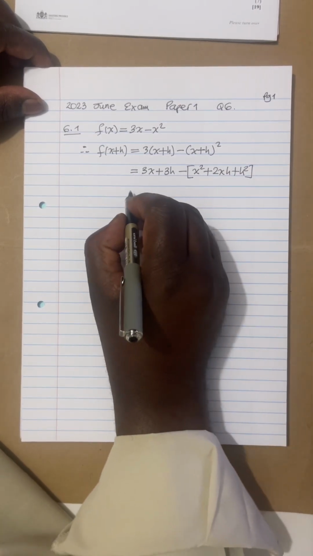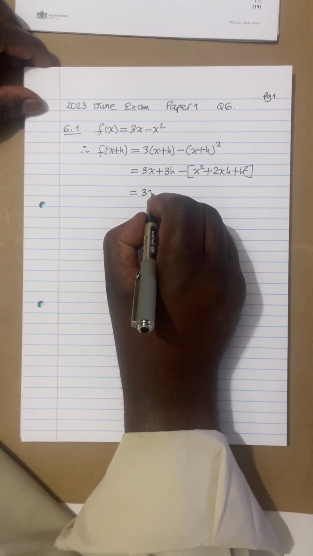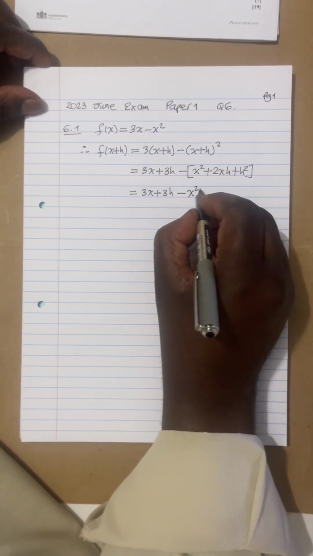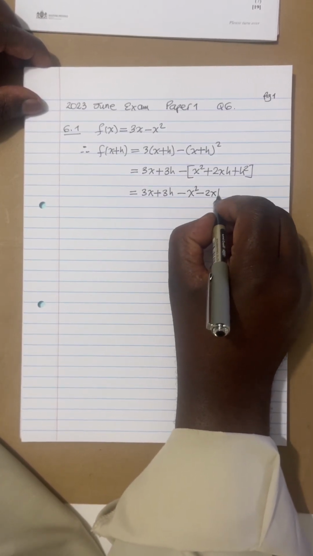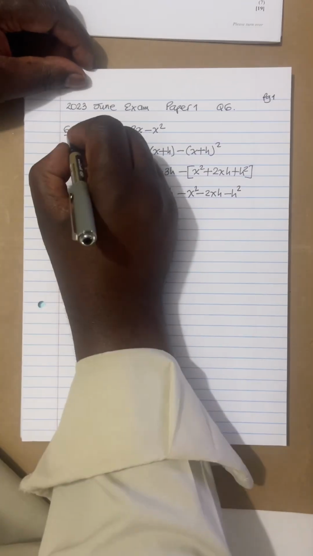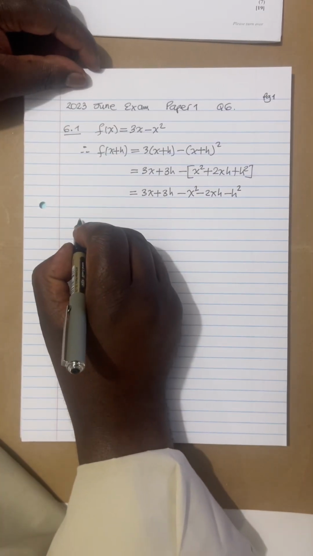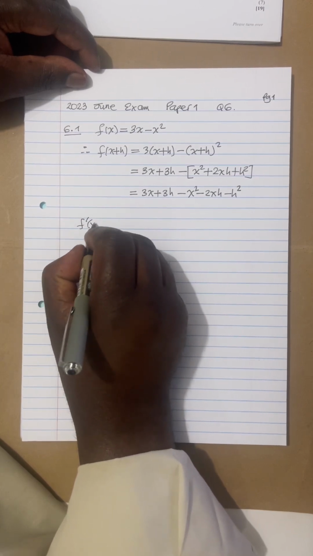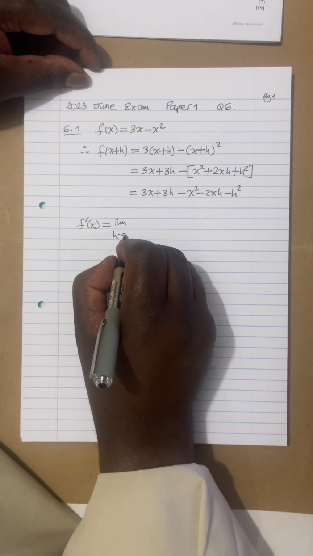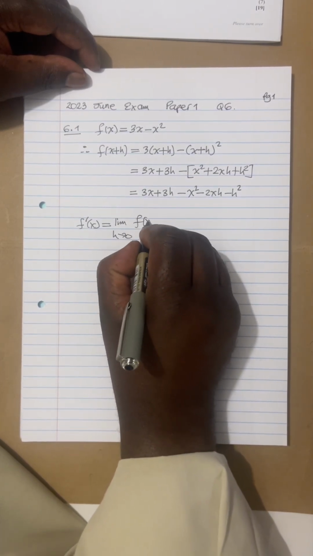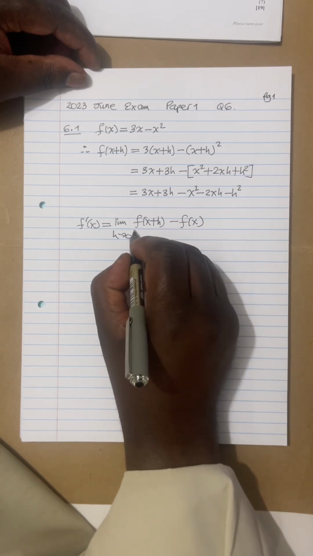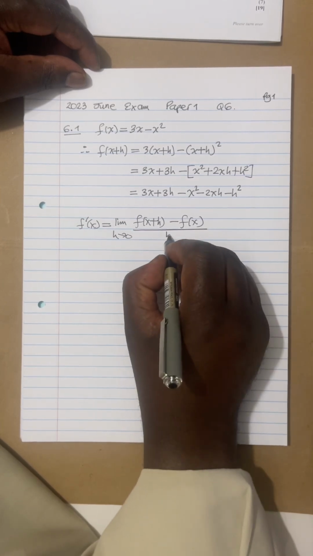Expanding or removing those brackets, we're going to have 3x plus 3h minus x squared minus 2xh minus h squared. And then we move on straight to the formula now. The formula says f prime of x will be equal to limit as h approaches 0 of f of x plus h minus f of x all over h.